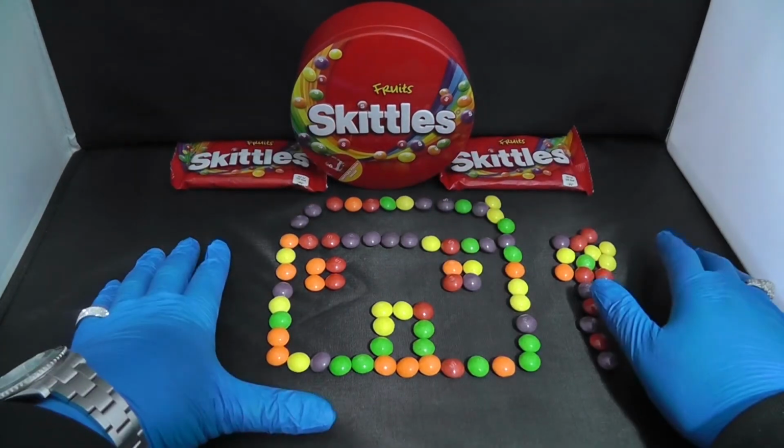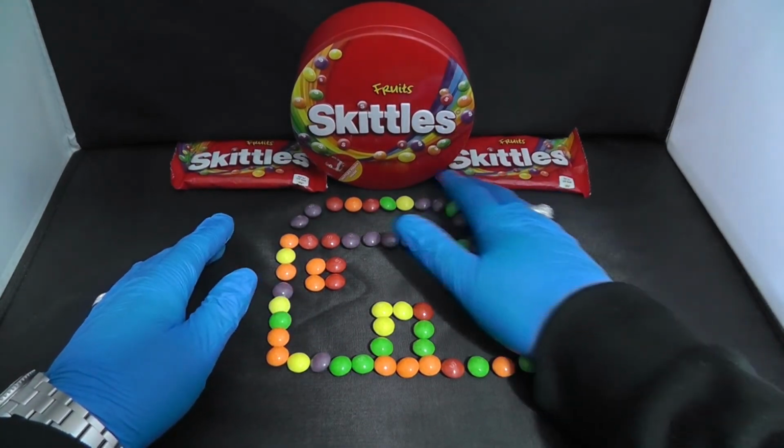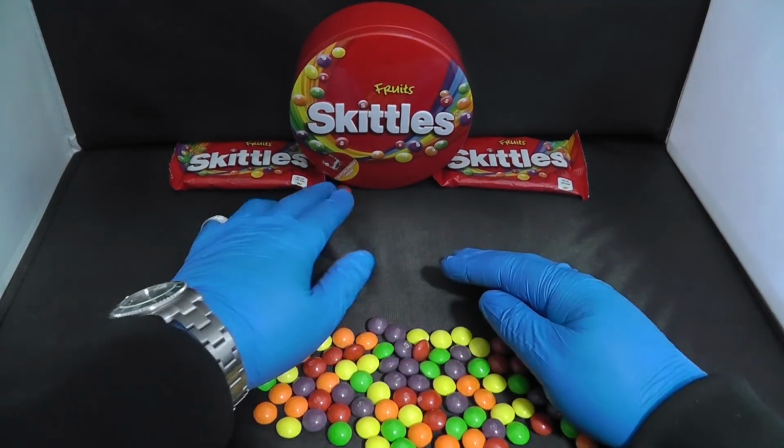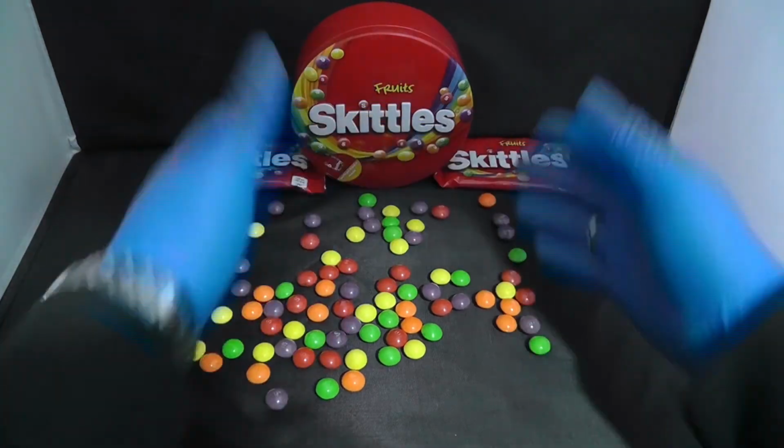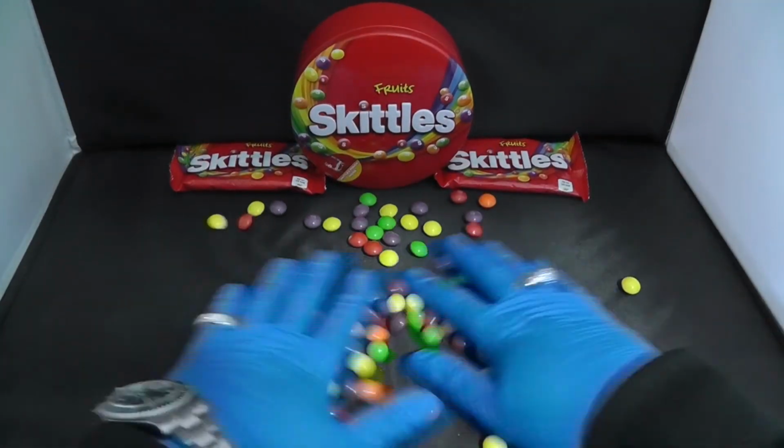And you know the best thing is, once you are done, you can just clear it out like this and then make something else.